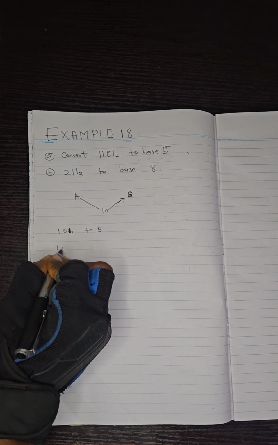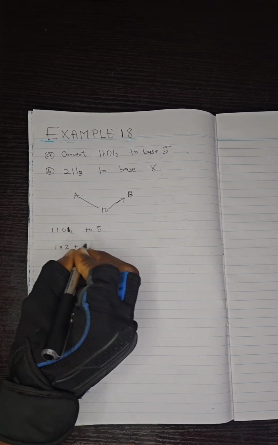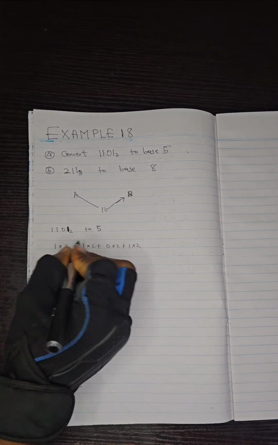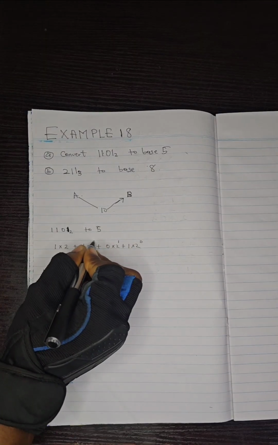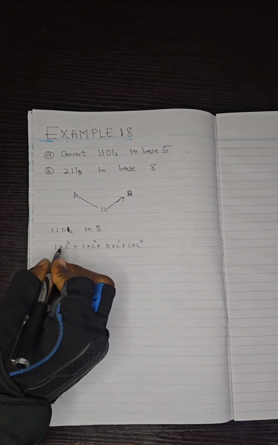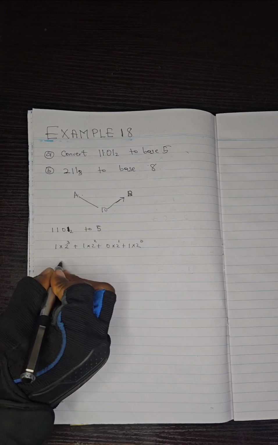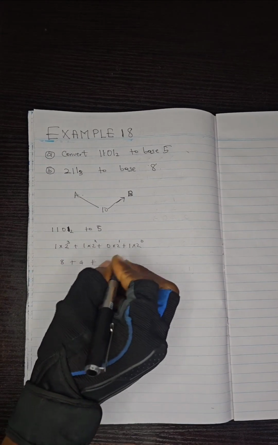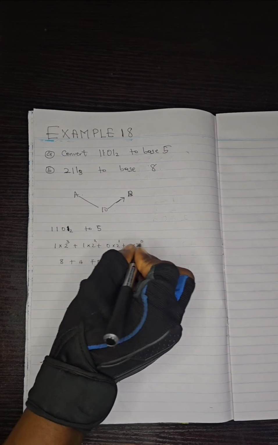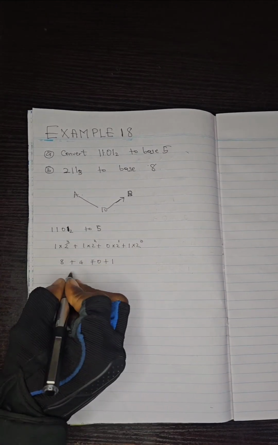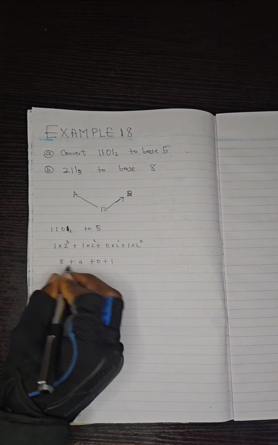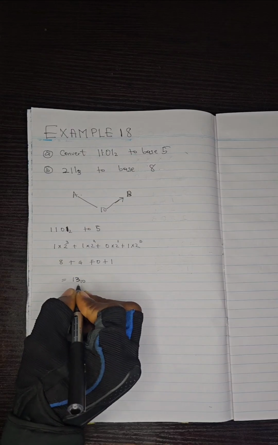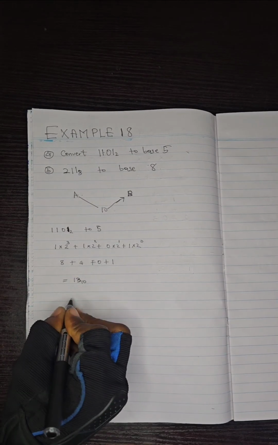So we solve for it in this way: 1 times 2 to the power 3, plus 1 times 2 squared, plus 0 times 2 to the power 1, plus 1 times 2 to the power 0. We have powers 0, 1, 2, 3. So that's 1 times 8, which is 8, plus 1 times 4, which is 4, plus 0 times 2, which is 0, plus 1 times 1, which is 1. When you add this, you have 13 in base what? 10. Now with this 13, you convert to base 5. How do we go about that?